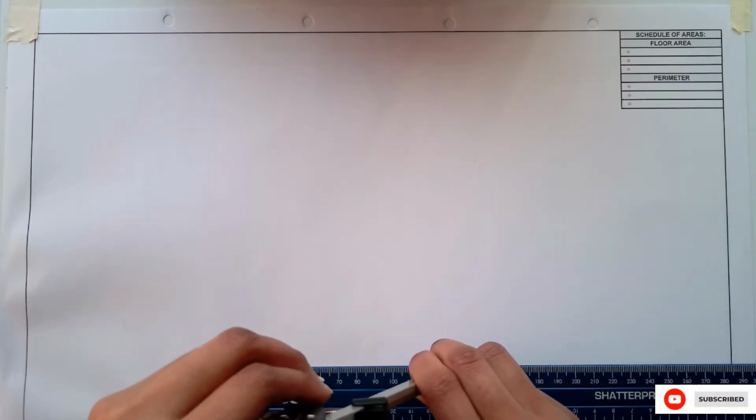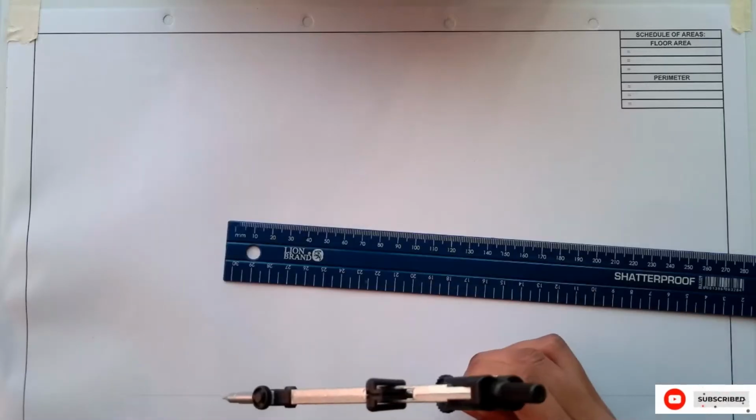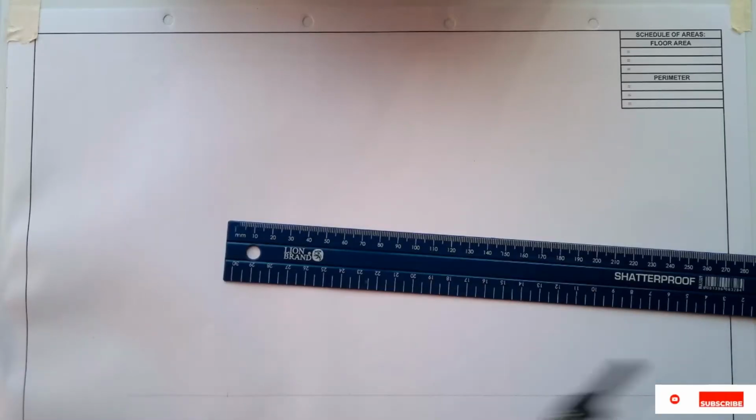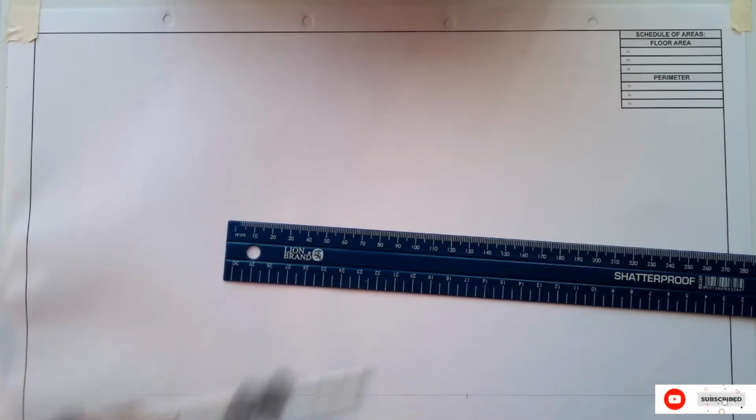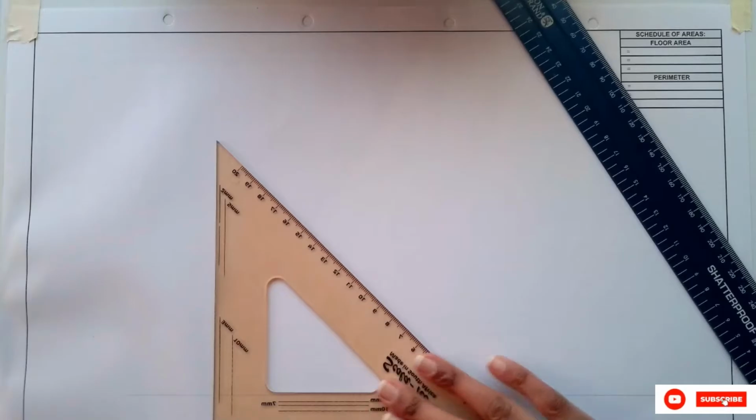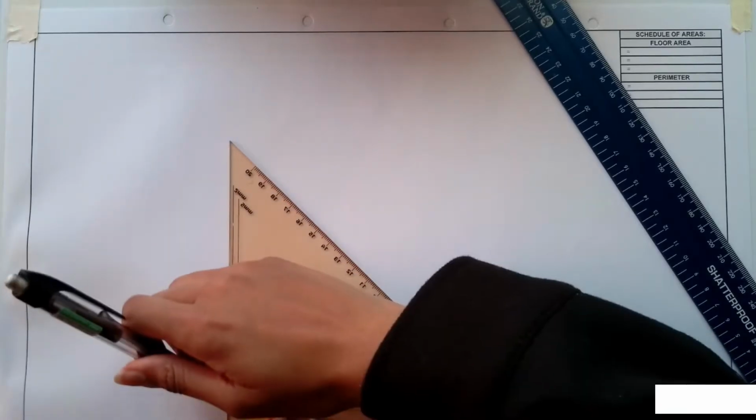Then I'm going to measure 131 on that line. I'm just going to mark it on each side, just there. Then I can extend this point up and measure 103 on each.